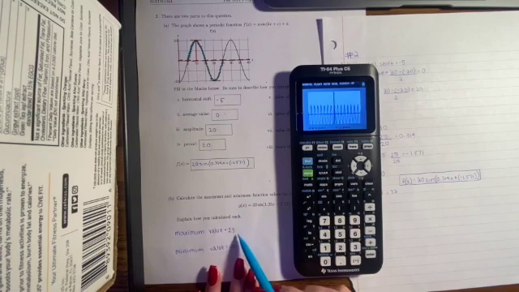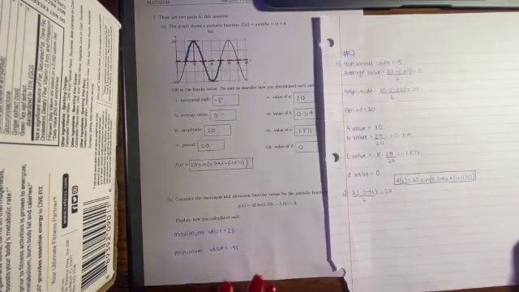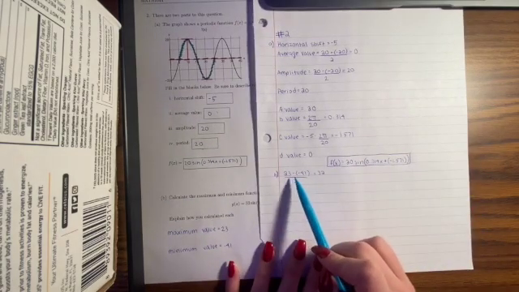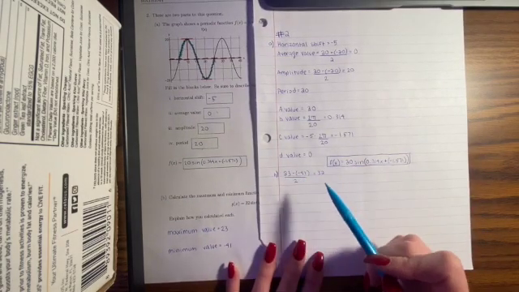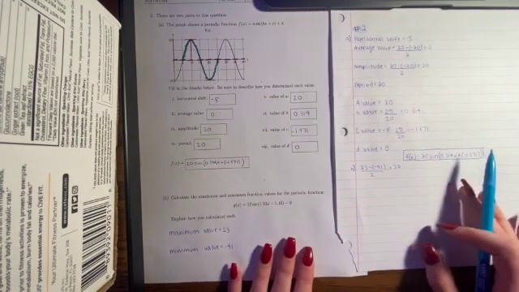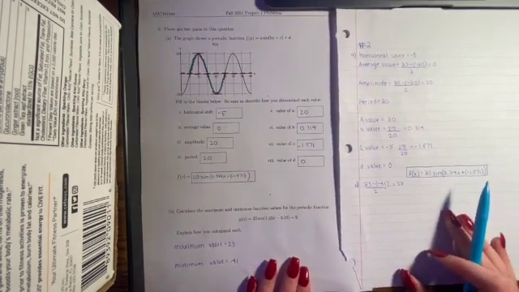So the maximum value is going to be 23, and the minimum value is -41. And you can see I checked it right here. So 23 basically plus 41 divided by 2 gives you 32. So that is question 2.